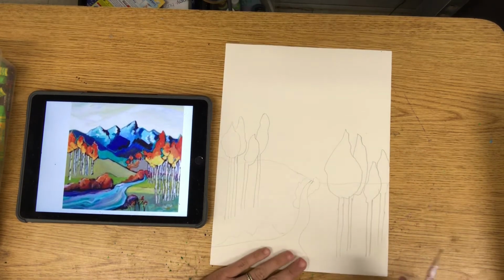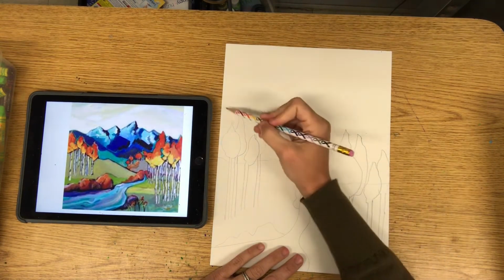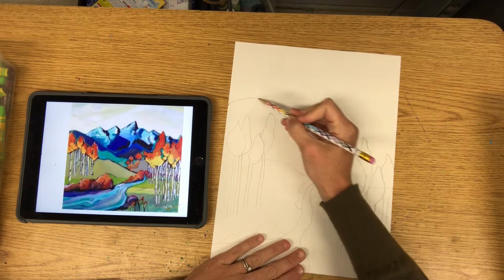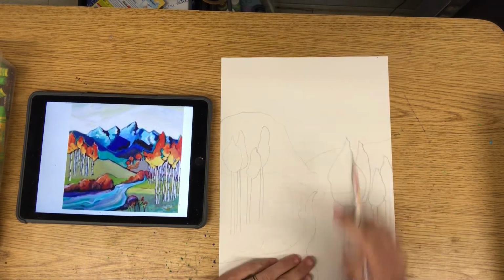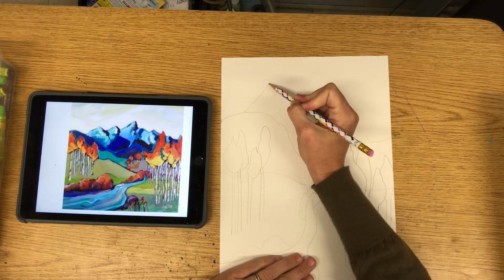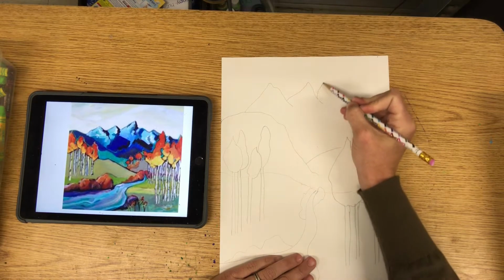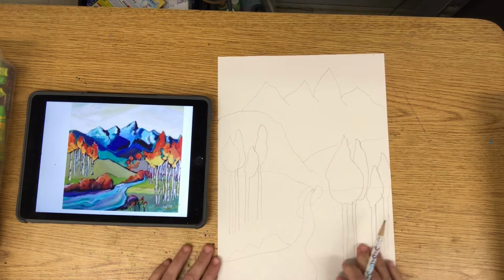Okay, so now I'm going to work on my background. I have a hill here, and it comes down, and another hill here. And now I can have my mountain, creating those peaks, bringing it to a point, bringing it to a point, our point, and then taking it off the page. Okay?